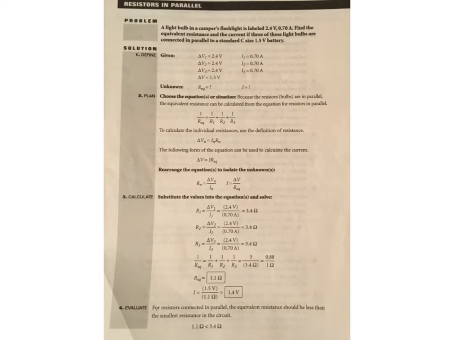So when we solve a resistors in parallel problem, you'll notice that we've got the problem here. From the problem, we've identified volts 1, volts 2, volts 3, and our change in volts. We've identified our currents, and we are asked to find our R equivalent.